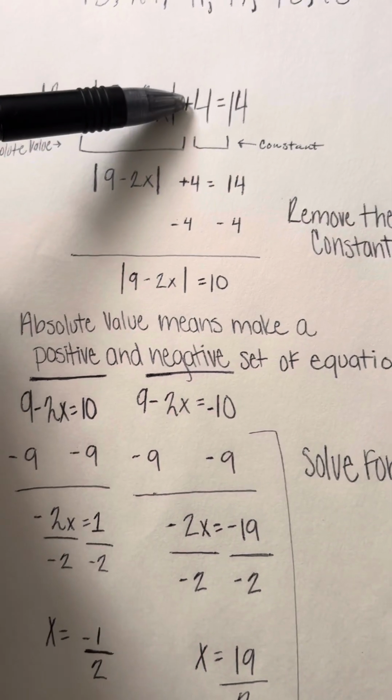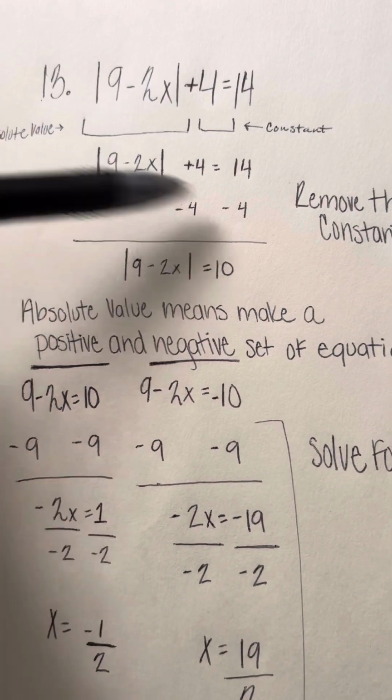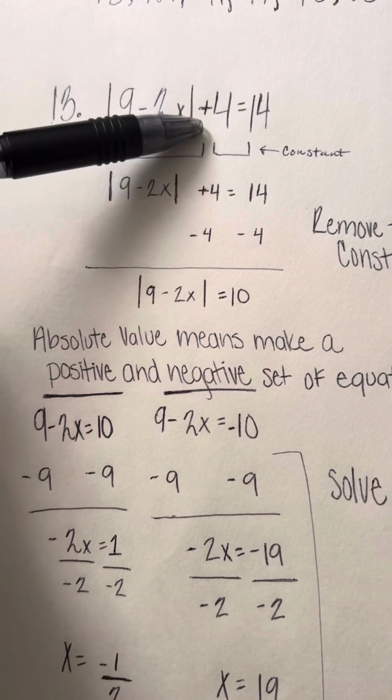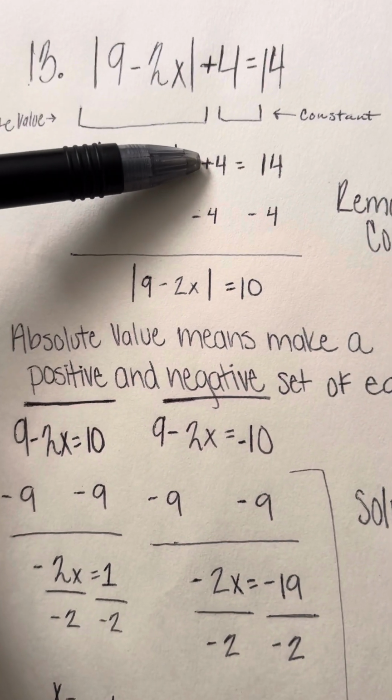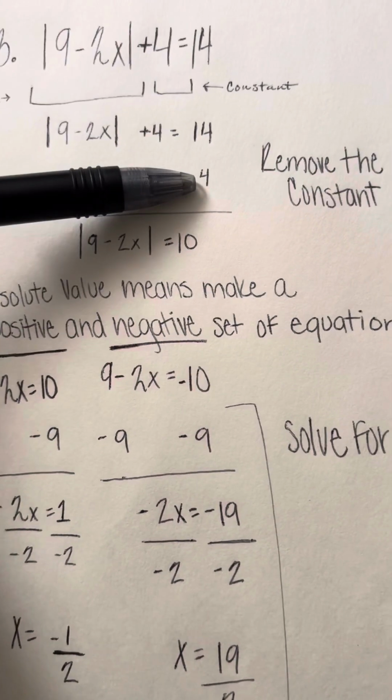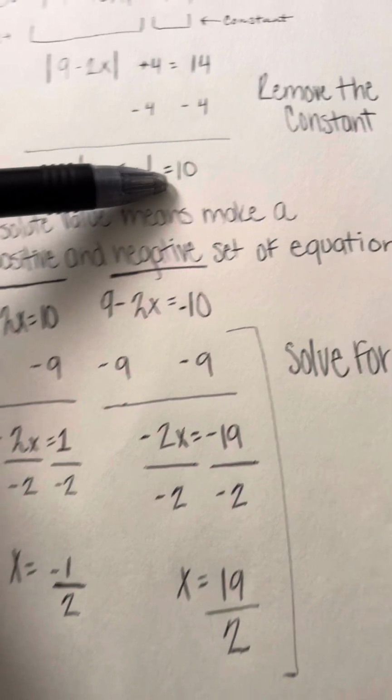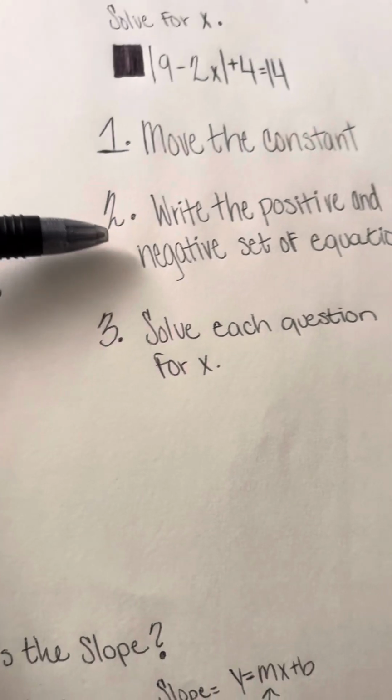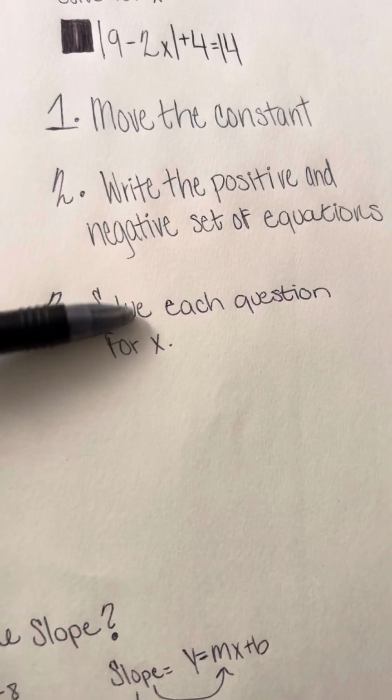How do we do that? We always do the opposite in order to remove something from a side. So we want to remove the constant, so it says to add 4. So to do the opposite, we're going to say subtract 4 from both sides, which is going to give us 10, okay? Our second step is going to be to write the positive and negative set of equations.